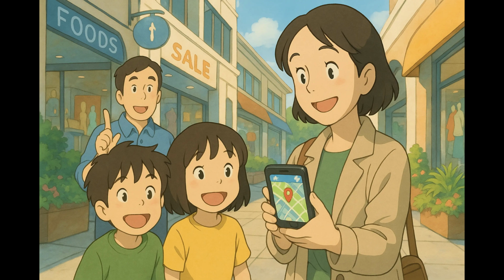In this analogy, the signs or helpful strangers are like the satellites, guiding you by providing the necessary information to navigate and pinpoint your exact location.